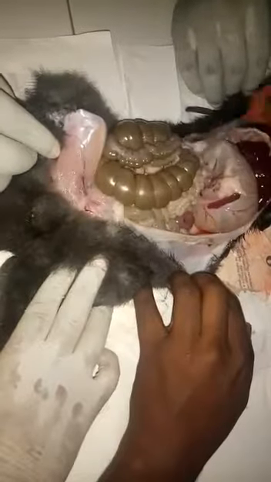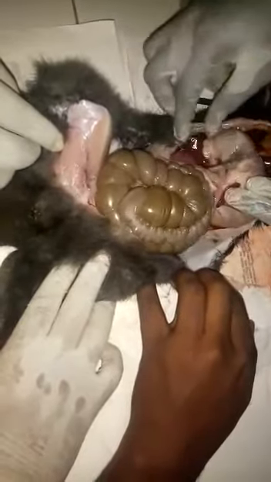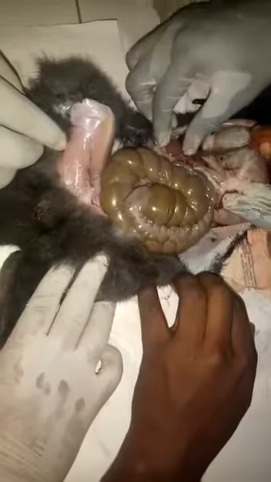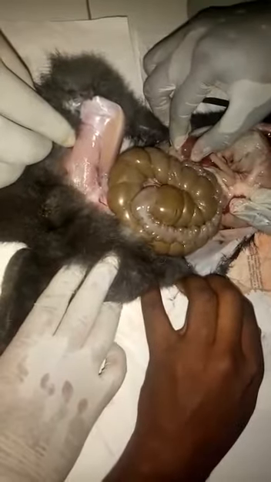Then let's look at the other side. This is the what? The right kidney. This is the right kidney, isn't it? Those are the blood vessels. Good.